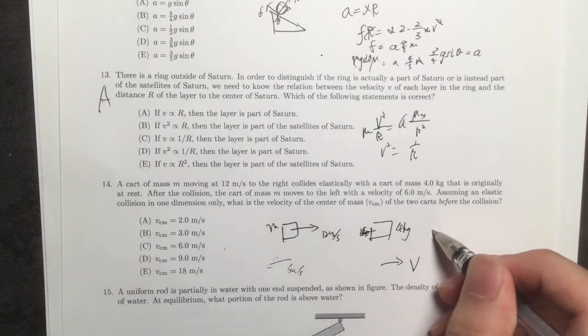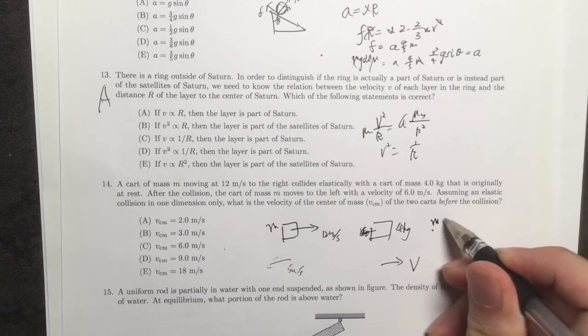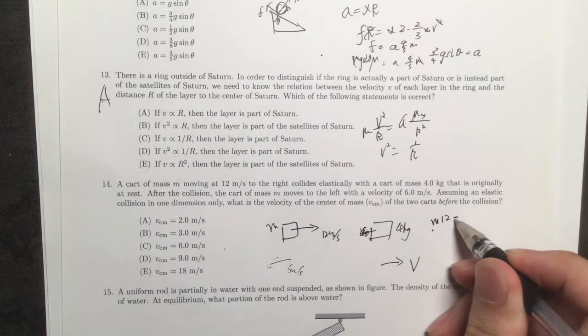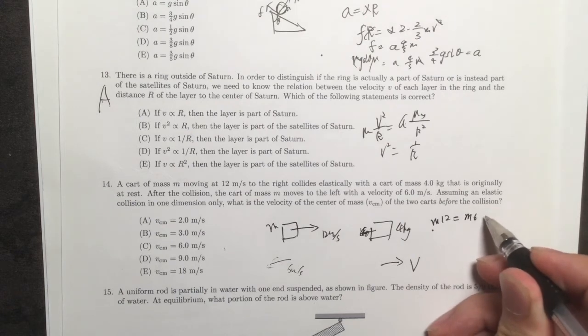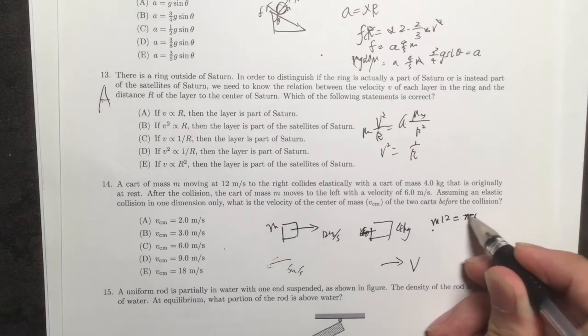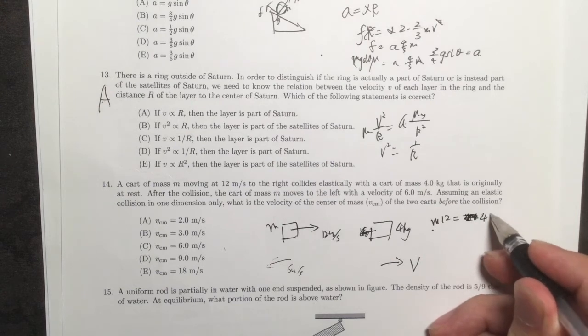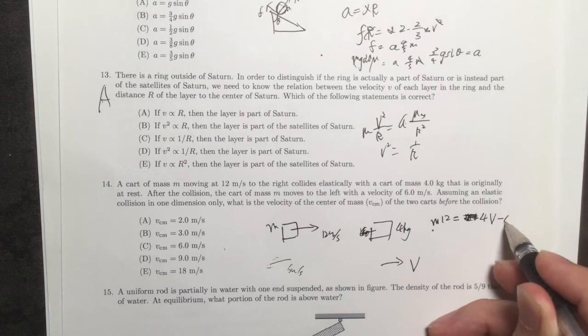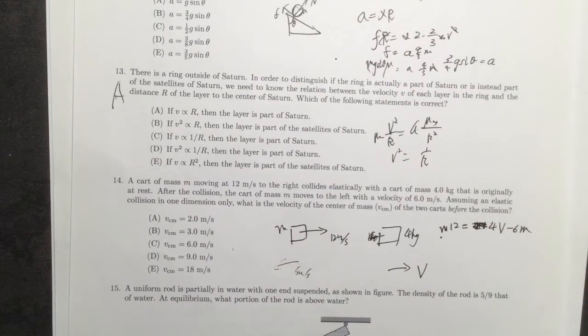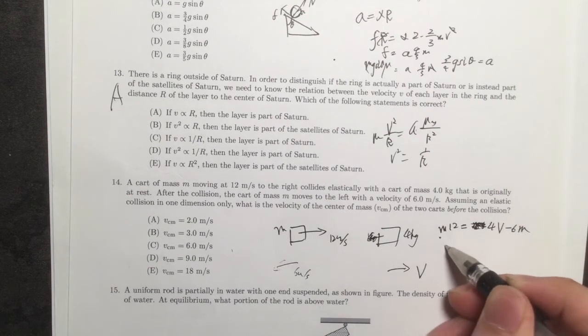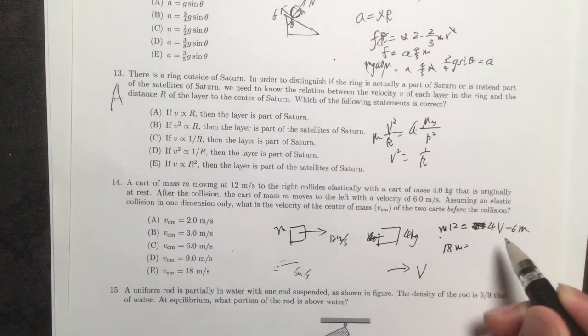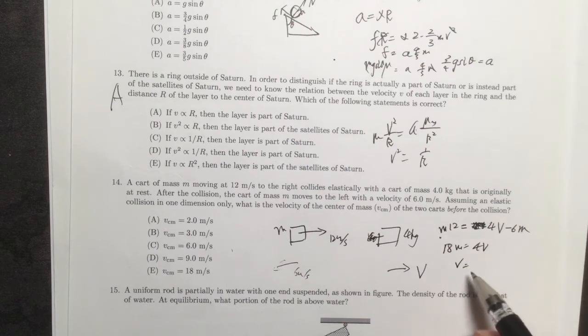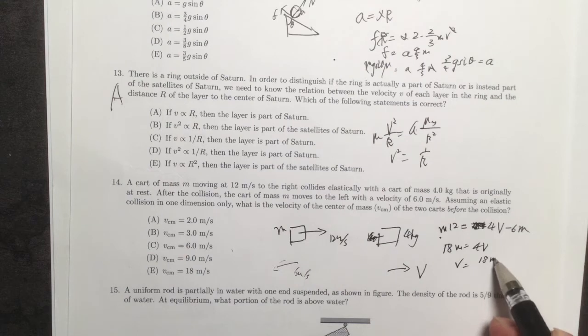So let's use our laws for the conservation of momentum and conservation of energy. So M times 12 has to equal, no, has to equal 4 times V minus 6 times M. Right. So adding 6M to both sides, 18M has to equal 4V. So V is equal to 18M over 4. That will be equal to the velocity of the second cart after the collision, to the right, actually.